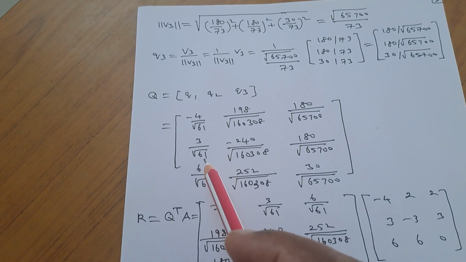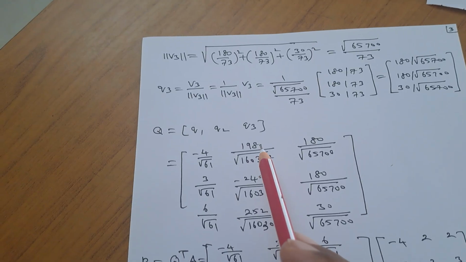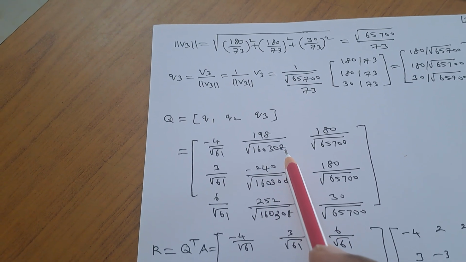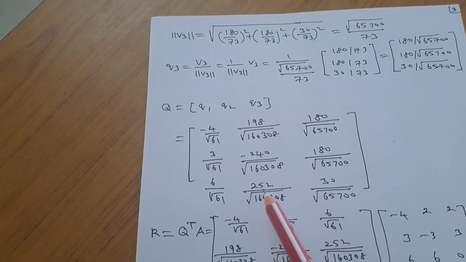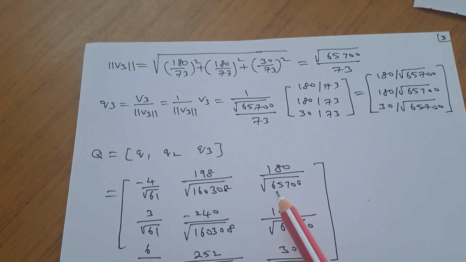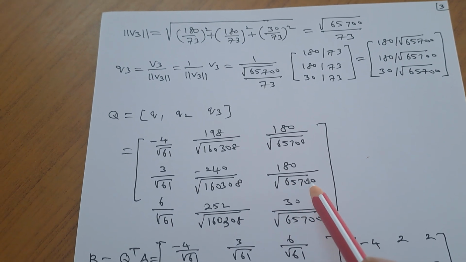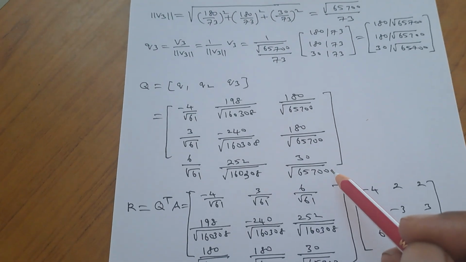Q1 is minus 4 by root of 61, 3 by root of 61, 6 by root of 61. Then Q2 is 198 by square root of 160308, minus 240 by square root of 160308, 252 by square root of 160308. Then Q3 is 180 by square root of 65700, then 180 by square root of 65700, then 30 by square root of 65700.